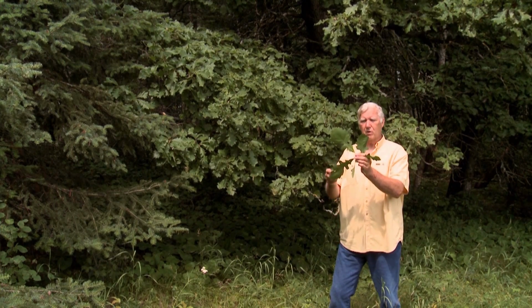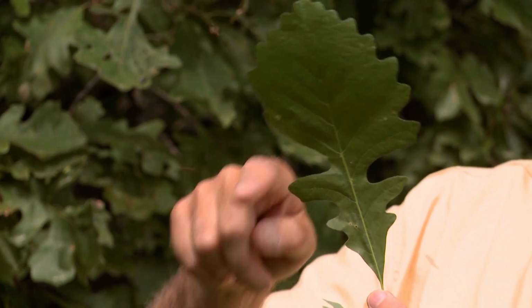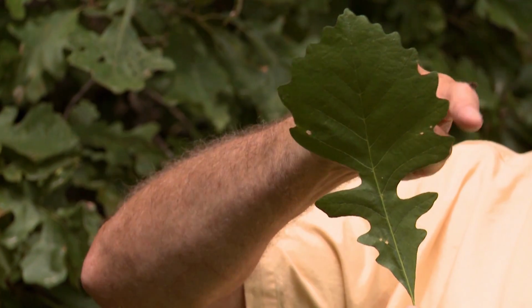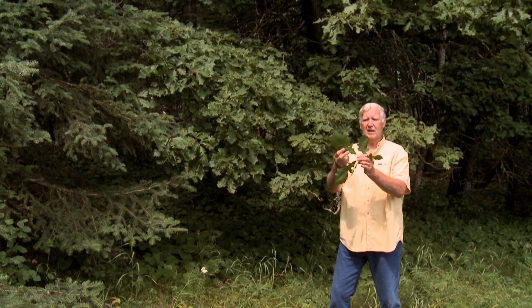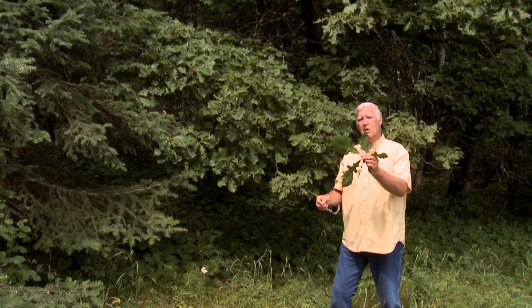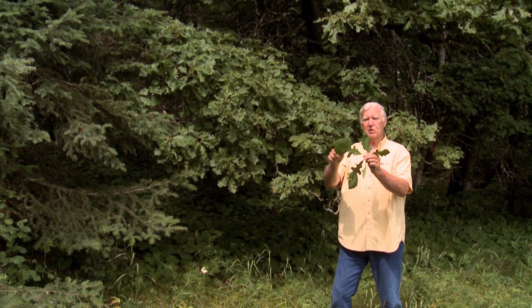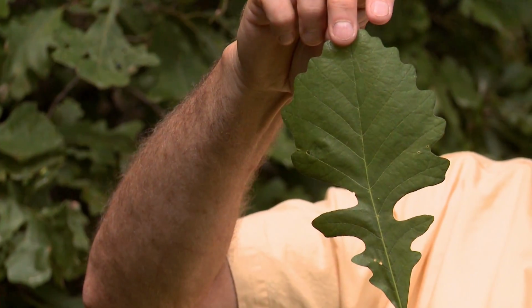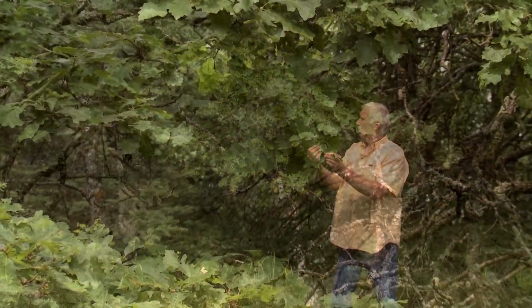And you can tell bur oak from white oak. Bur oak has notches at the bottom, and then on the outer part of the leaf, the notches are not nearly as deep and they're rounded on the edge. This is bur oak. If this were a white oak, these deep notches would go all the way to the end of the leaf. There'd be like 3 more notches in here. This is bur oak.